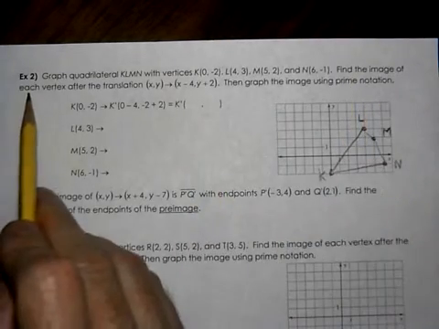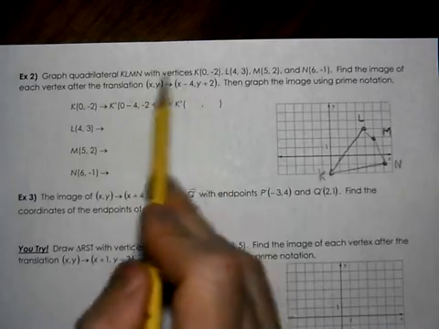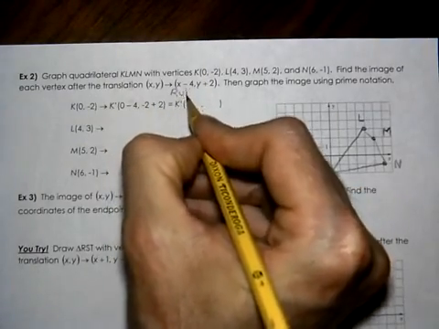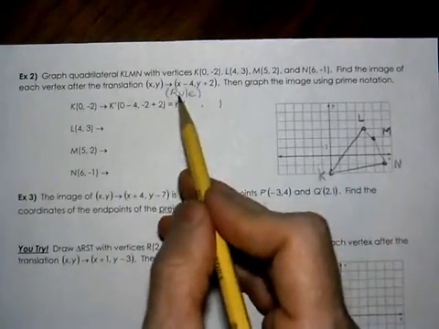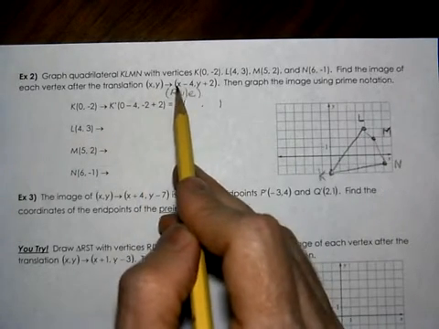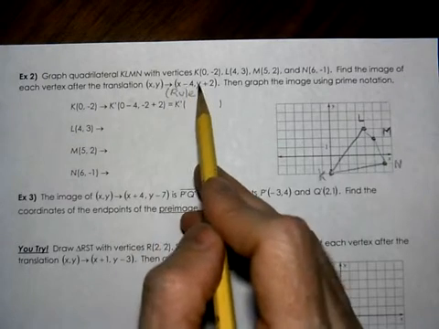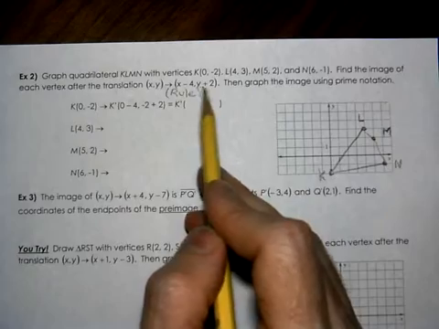Now we're going to find the image of each vertex after this translation. Here's your rule. Okay, this is called a rule. (x, y) arrow (x - 4, y + 2). X minus 4 tells you what you need to do with every point. Y plus 2 tells you what you need to do for the Y coordinate for every point.